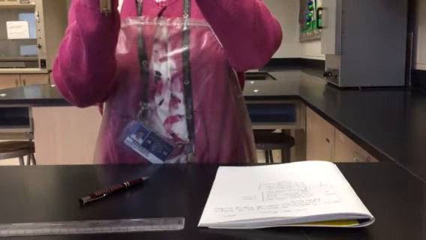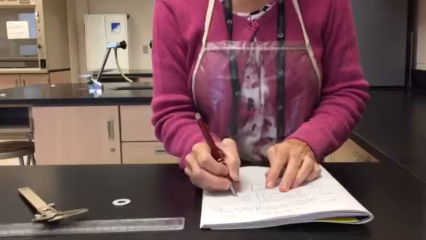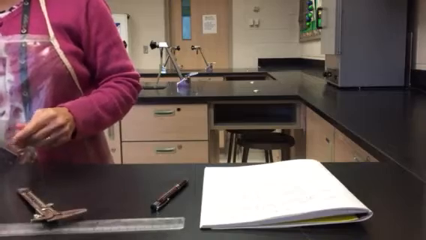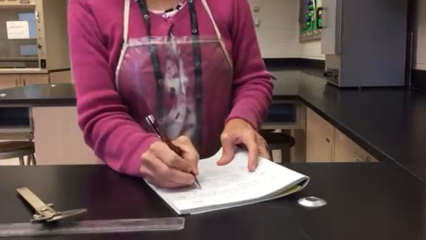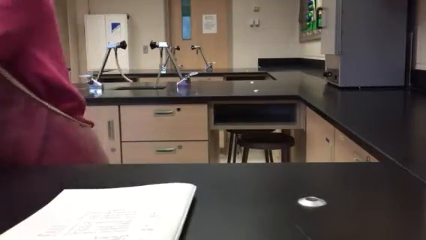The height, I'm going to use these calipers to figure that out. Oops, struggling a little bit with this. 0.21 centimeters. I also need the mass. 5.550 grams.